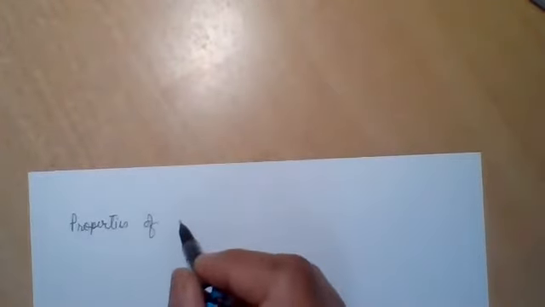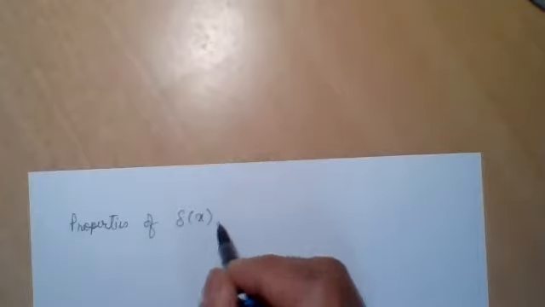Today we are going to study some properties of the Dirac delta function. So let me write the properties of the Dirac delta function, delta x.